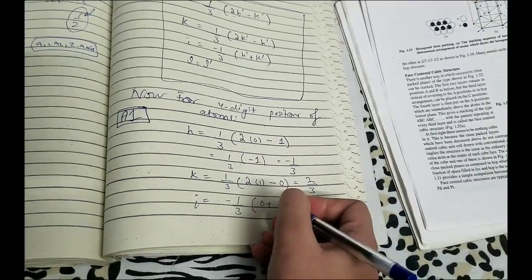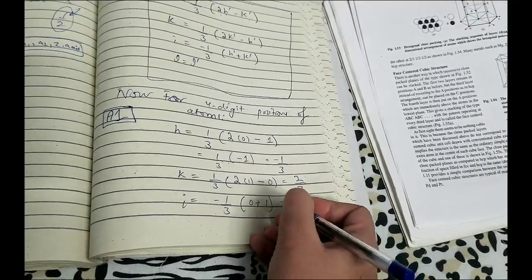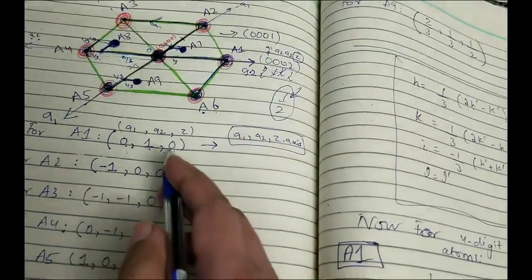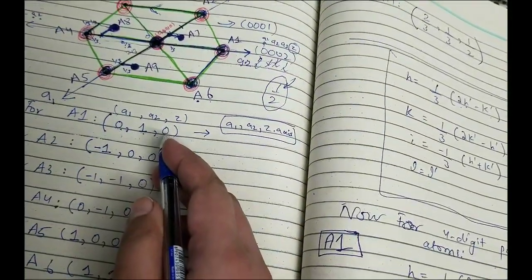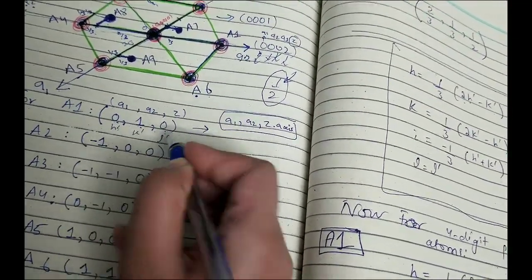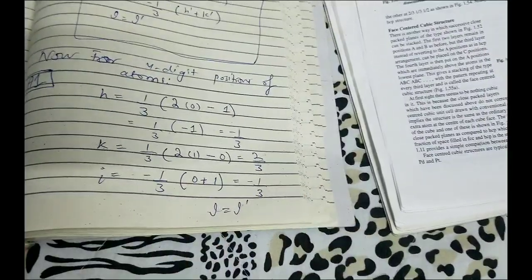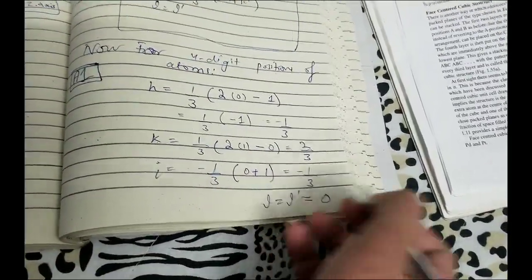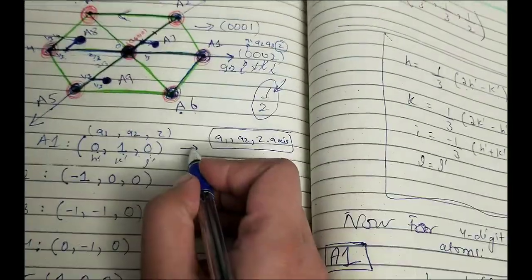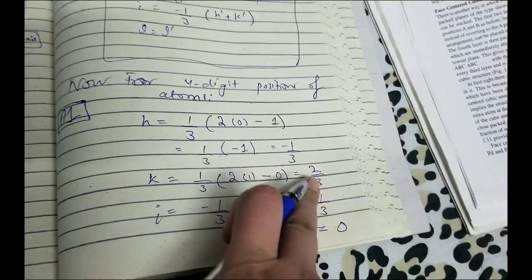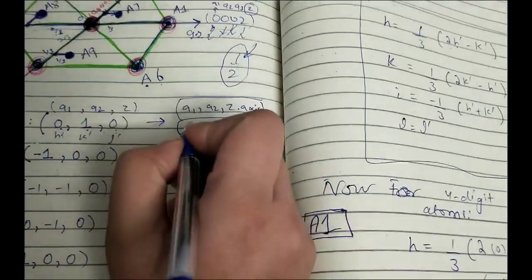H prime is 0, k prime is 1, so it's again minus 1 by 3. L equals l prime, so l was 0 here. This corresponds to l. There is nothing like i prime here. It's not needed, and it will be 0 again. So its 4-digit coordinates will be minus 1 by 3, 2 by 3, minus 1 by 3, 0.